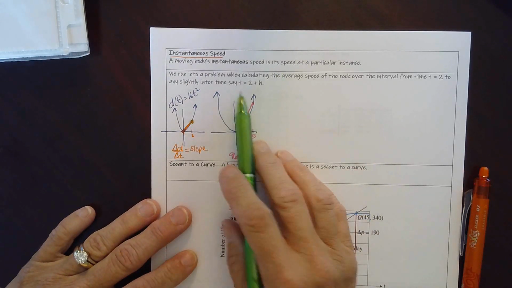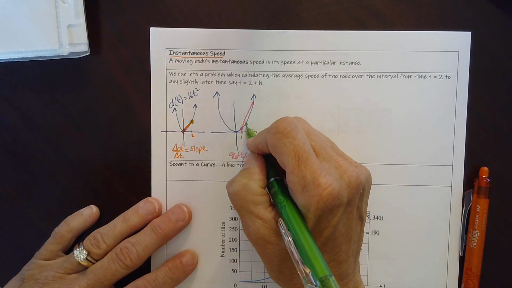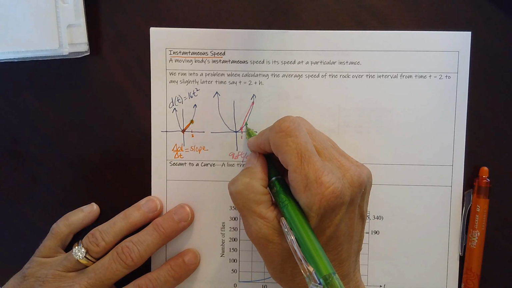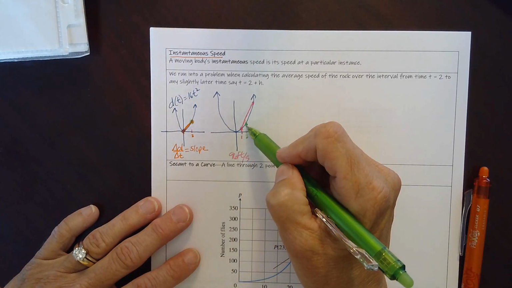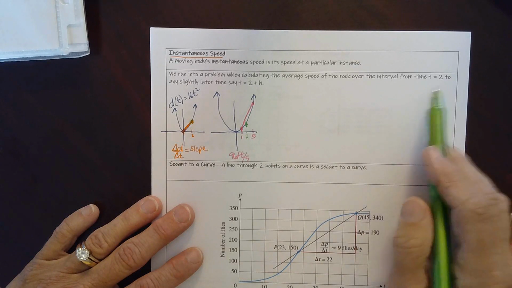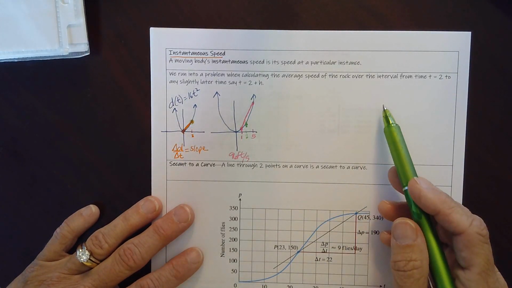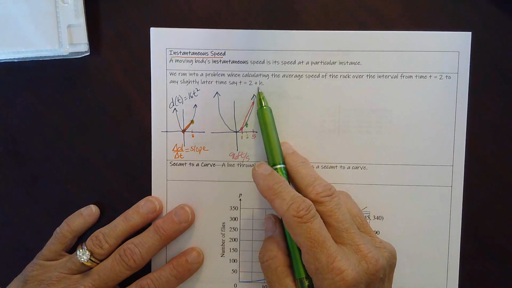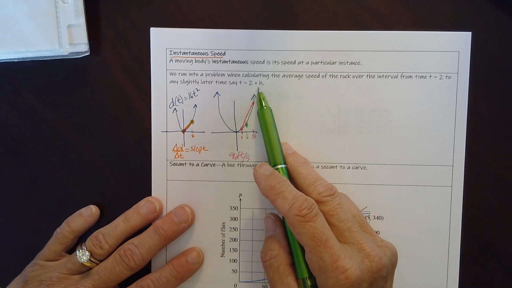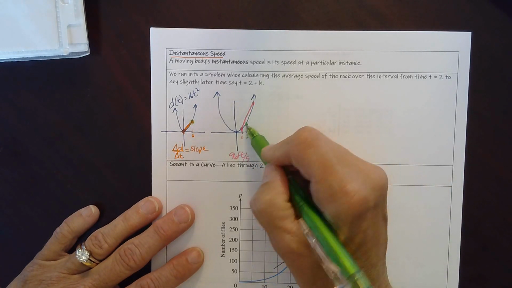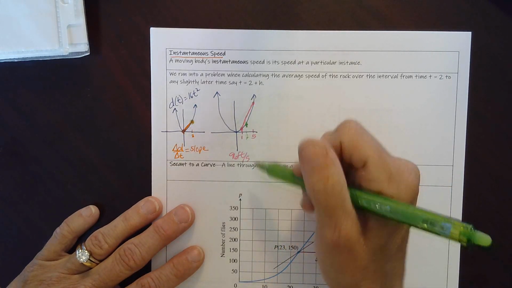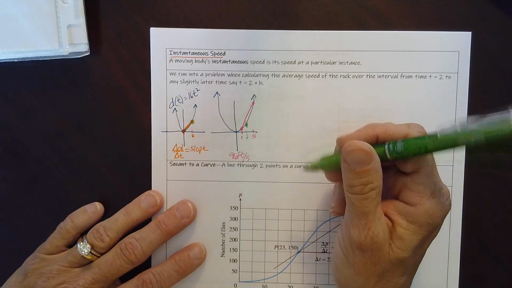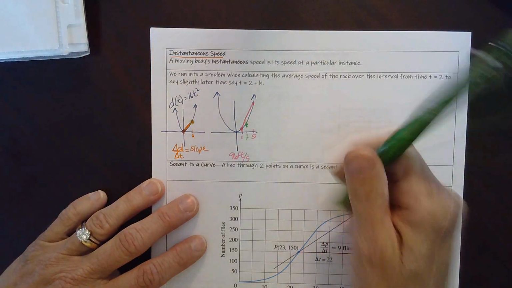If we can get an idea of the average rate of change using t equals 2 and 2 plus h, then we might just get a good idea of how fast the rock was traveling at t equals 2 seconds. All right, so what the heck does that mean? Okay, so I'm going to redraw this.